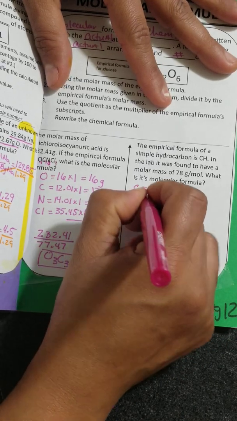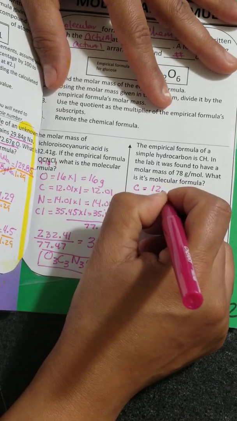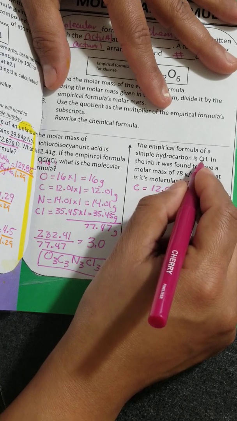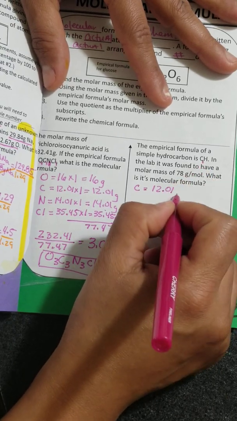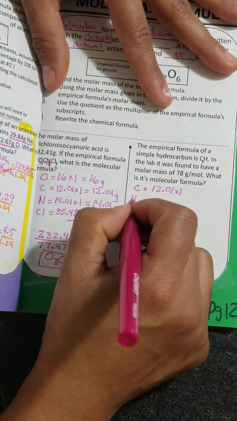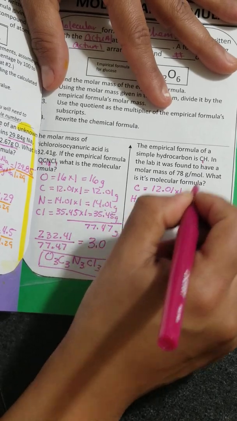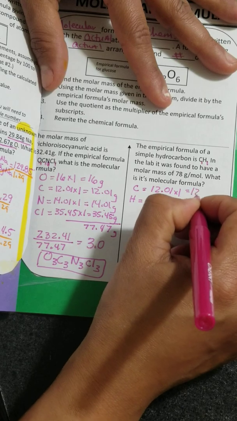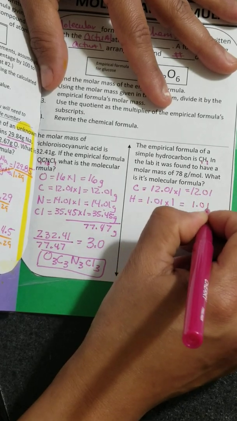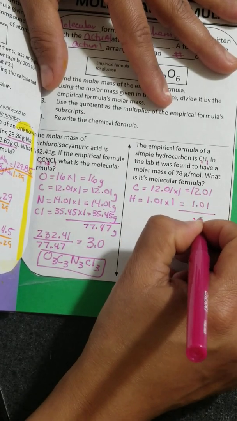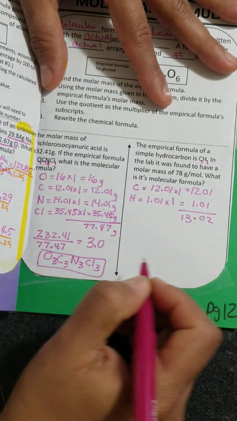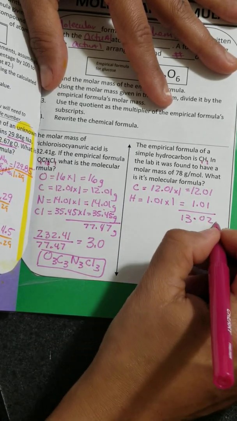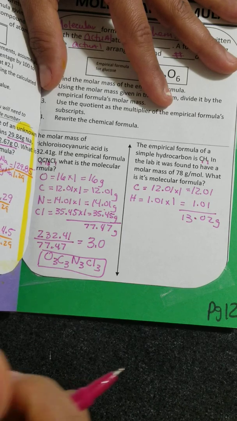So carbon, which has a mass of 12.01, and there's only one because there's a 1 behind it, times 1. The next one, hydrogen, which is 1.01 times 1. So 12.01, 1.01, add them together. It comes out to 13.02, which is the molar mass.